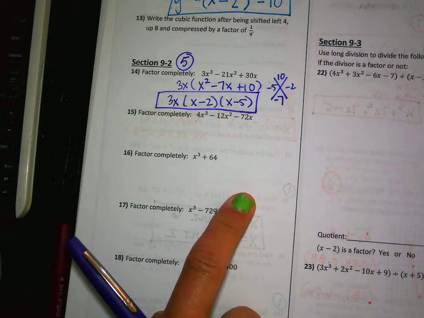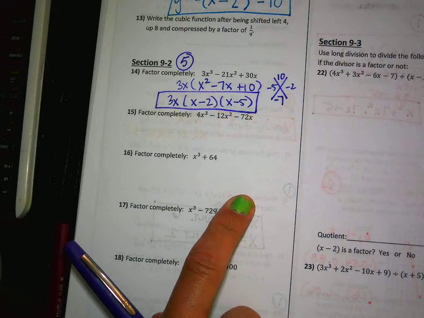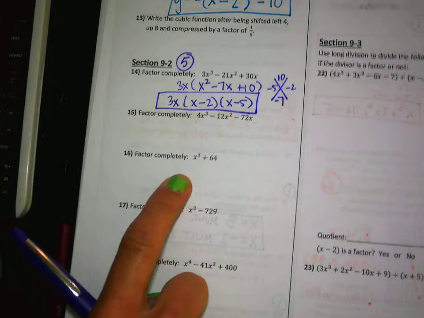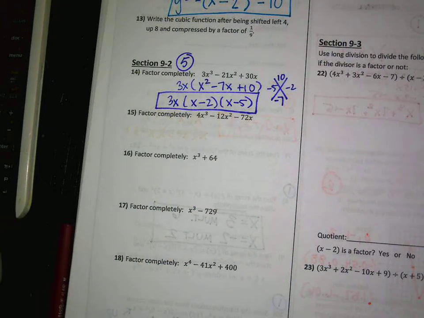Does that make sense? Do you write out x plus 4, x plus 4, x plus 4? No. So the cubes, you have to be real careful. Cubes, you have to use the formulas. They're not just x plus 4, x plus 4, x plus 4. That's the squares. Squares are easy. Cubes, you must use the formulas. Now, I'm not going to make you memorize them. They're going to be up here.